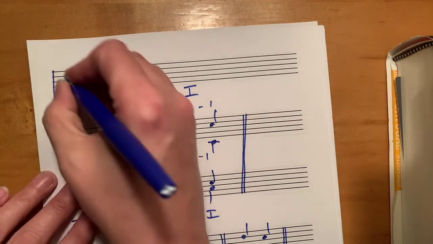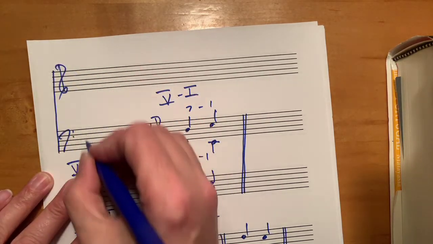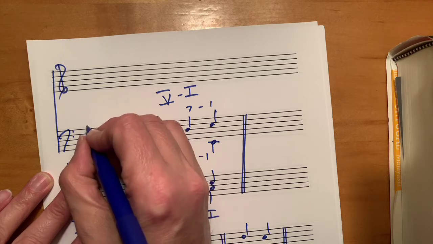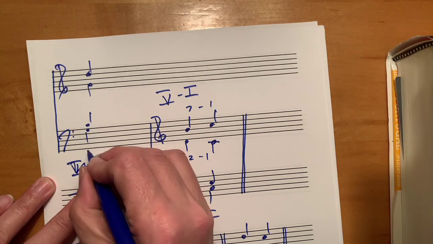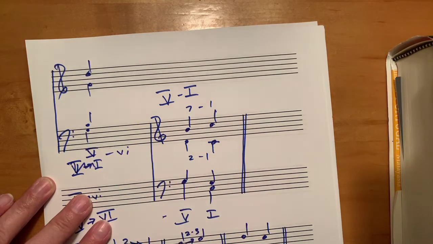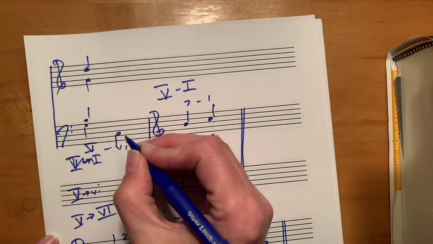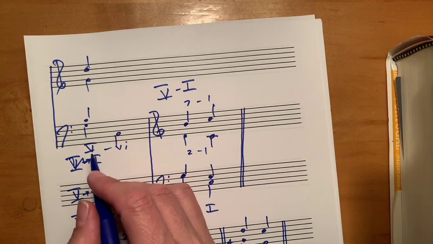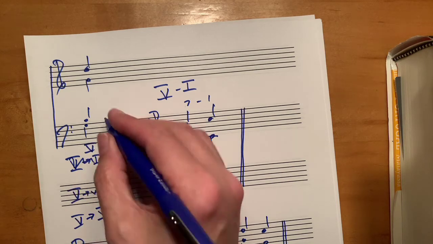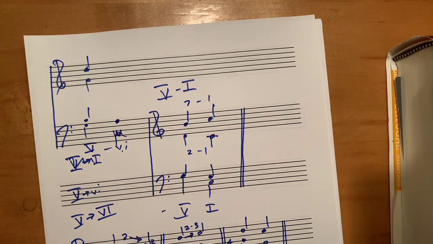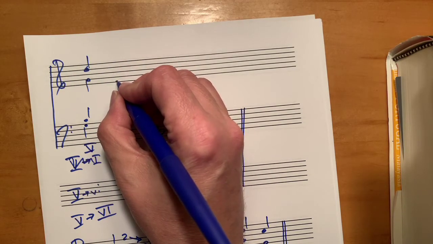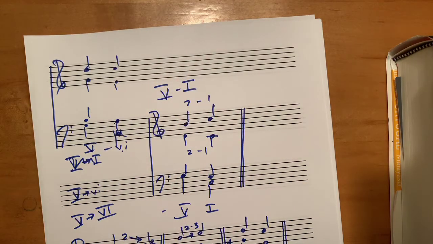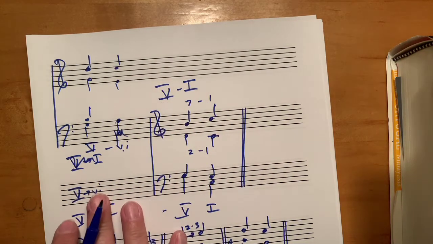Last thing I want to talk about here is the 5 chord resolving deceptively to the 6 chord. Okay, so when 5 goes to 6, it's not going to 1, it's going to 6, so this is going by step. These upper voices will have to move contrary motion, otherwise we'll get parallel fifths and octaves.